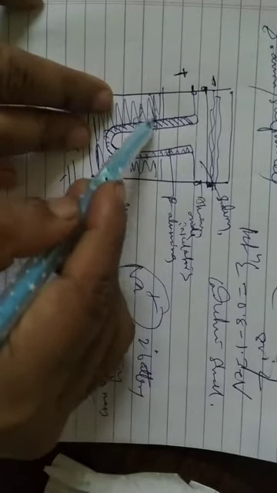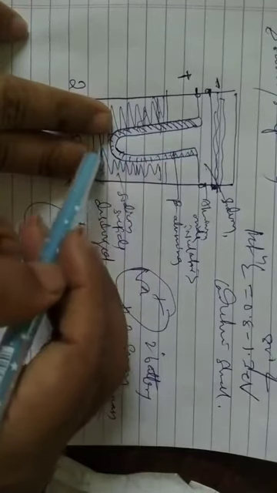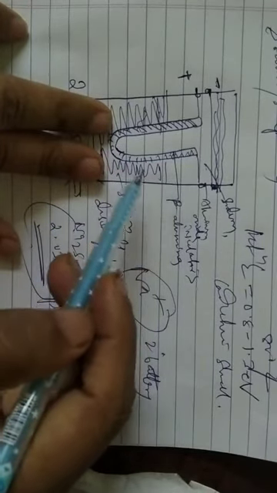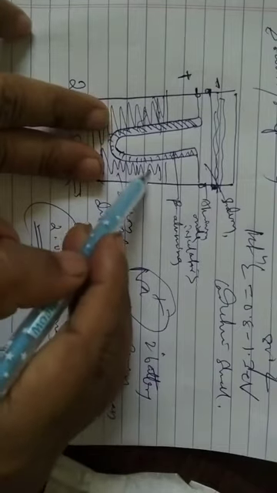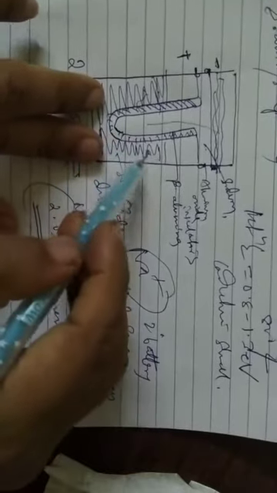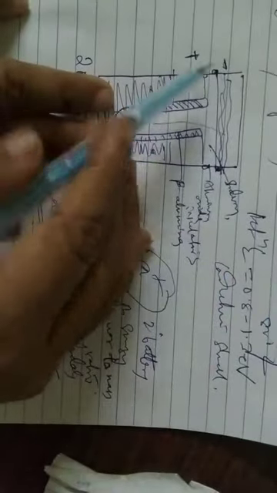This beta alumina is fabricated as a tube, a closed tube at one end, with the sodium inside and sulfur outside. So beta alumina acts as a separator between the sulfur and the sodium, that is, the positive and negative sides.